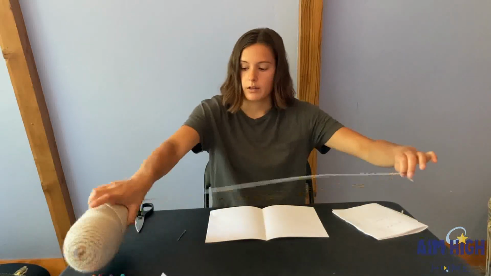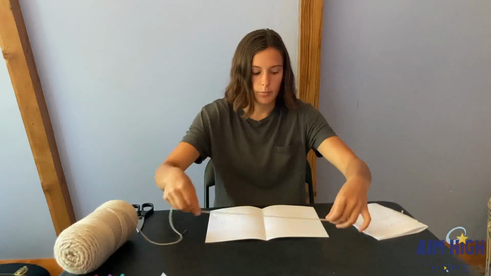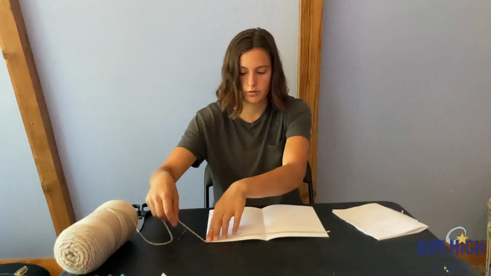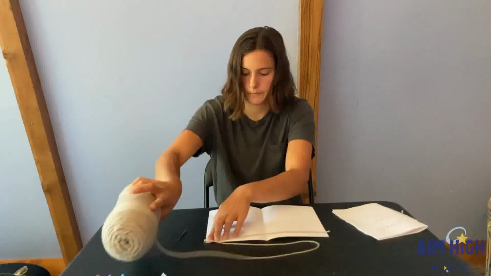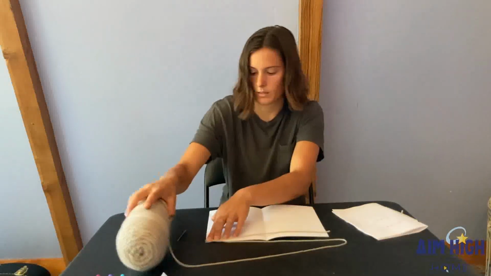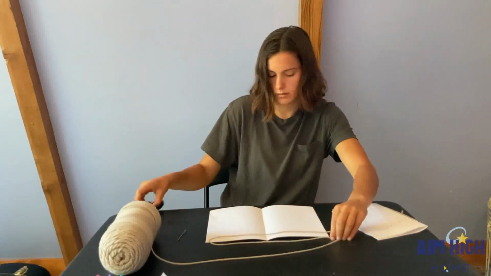So you're going to want to cut a length of your material that's about double the length of your paper. So I'm just measuring it out roughly like this. Then I'm going to cut it.